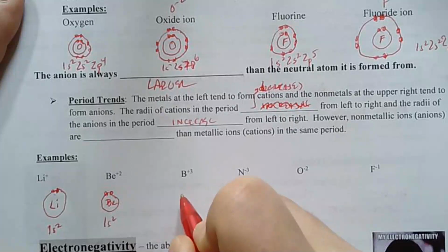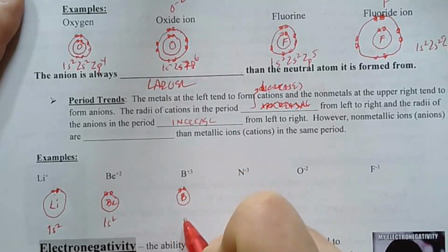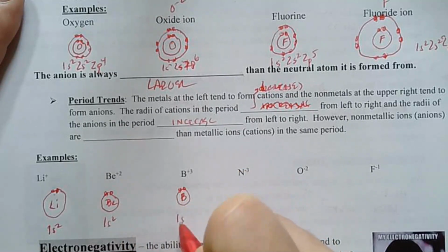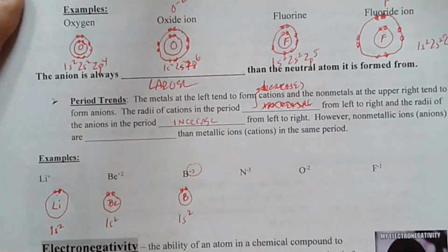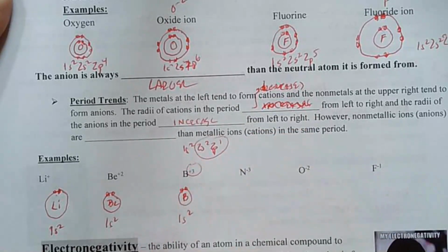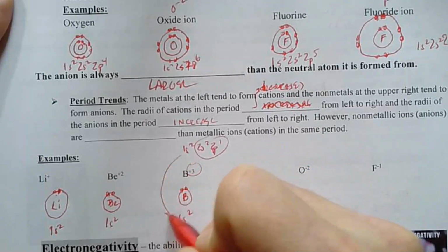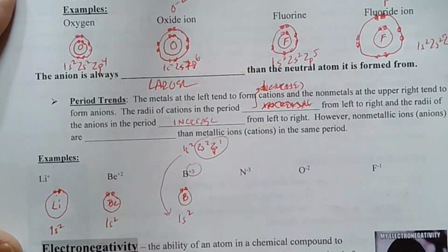And likewise, boron would be basically the smallest, even compared to beryllium, because of the boron +3 ion. Boron's atomic number is 5, and the ground state of boron is 1s2, 2s2, 2p1. If it loses those 3 electrons, now you've got 5 protons pulling on just 2 little electrons, and it's going to be a very small ion.